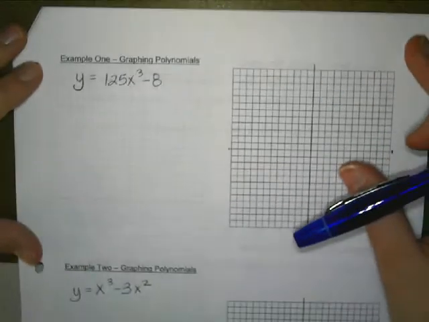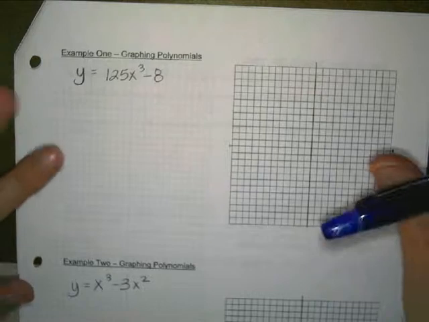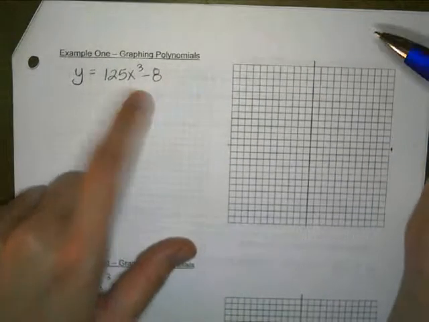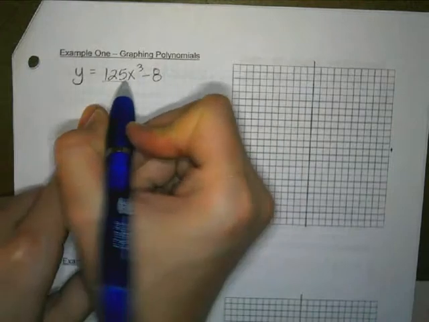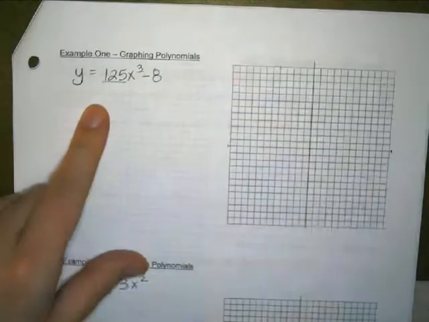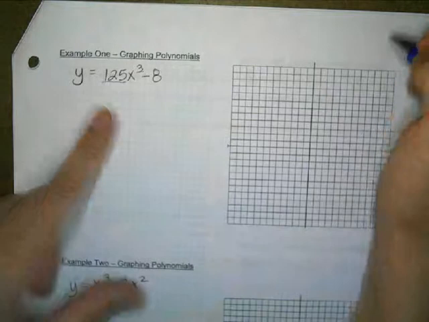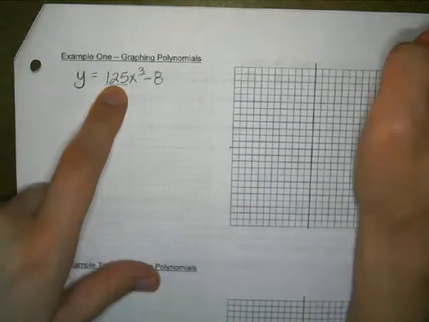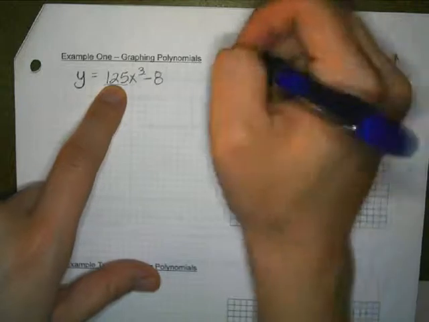Let's go ahead and flip. So example 1, graphing polynomials. First thing we're going to do is determine the end behavior. So we have a positive leading coefficient and it is a cubic. Since it's a cubic, that means the end behavior is opposite. And since this is a positive leading coefficient, that means on the right hand side I'm going to go up and on the other side I'm going to go down.